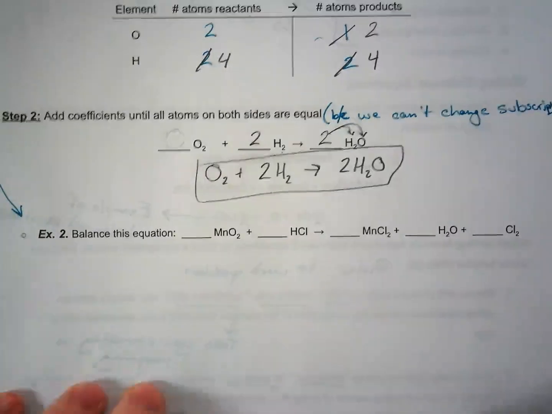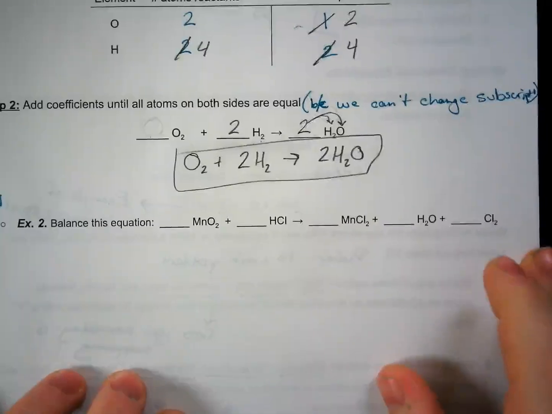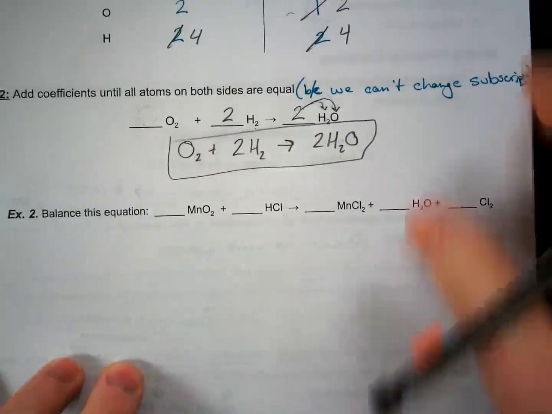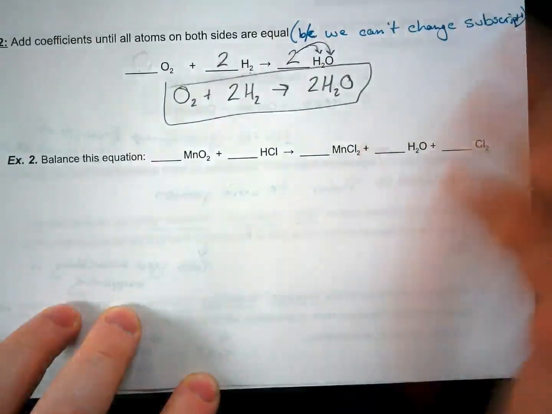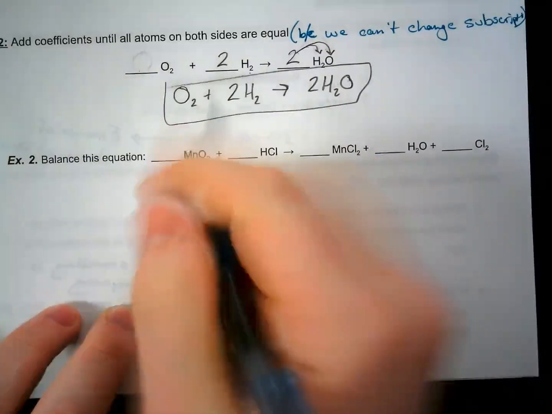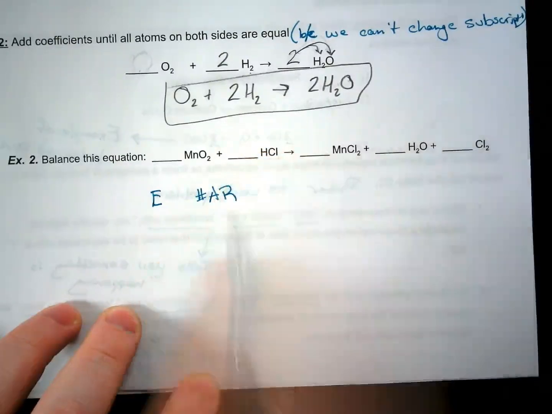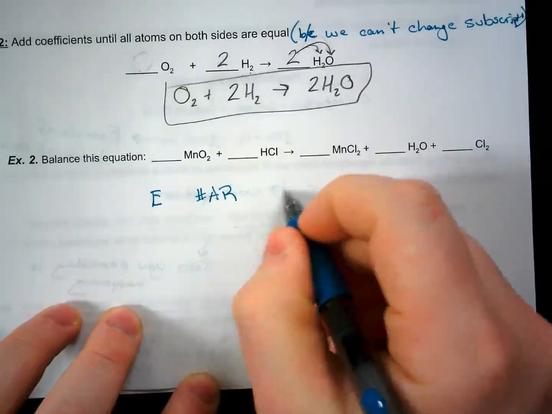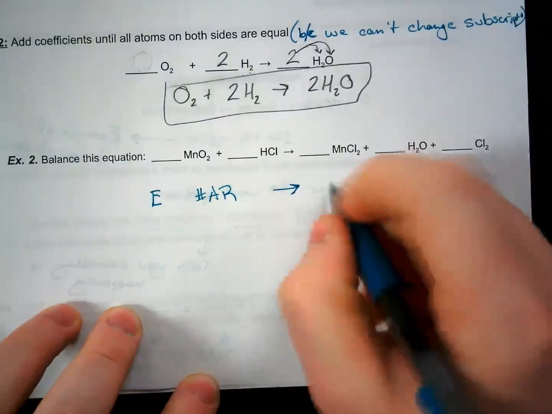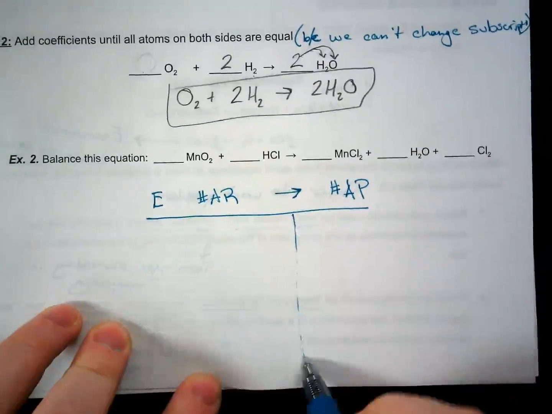Okay, and then balancing the equations here. This one is a little bit more complicated, and we're going to come back to the hint that I marked earlier, but let's just follow the steps that we have so far. So step 1, let's create that T-chart. I'm going to write E for element, and then number of atoms for the reactants, so number AR, atoms in reactants. Then I'm going to write my little arrow, my little yield sign, and then number of atoms in products. And then I'm going to make my T.